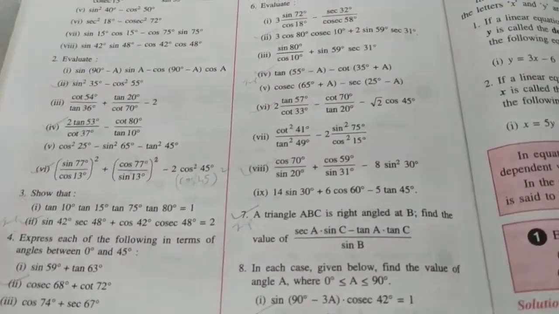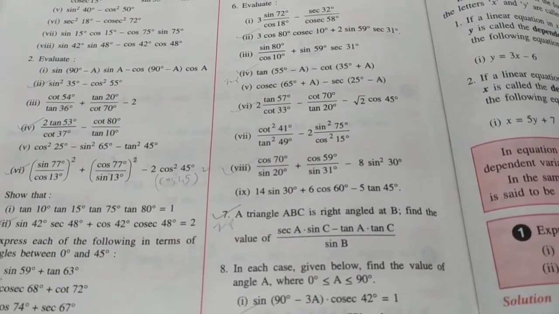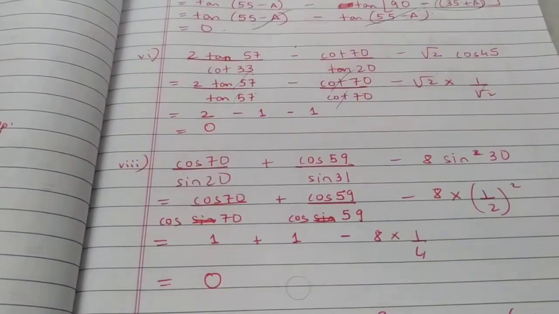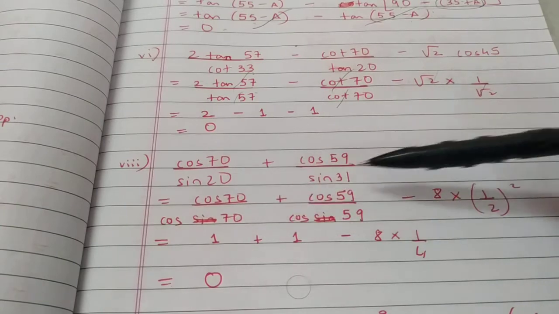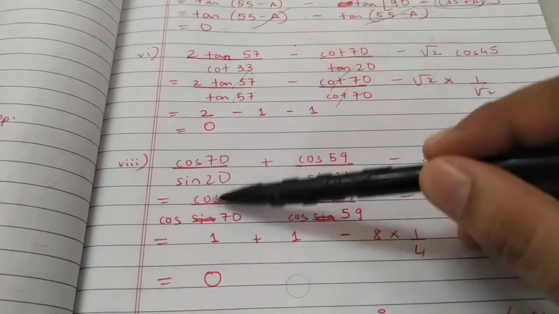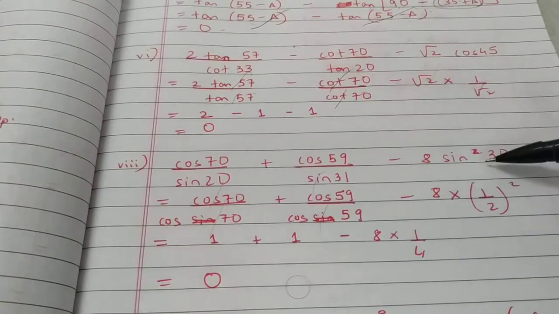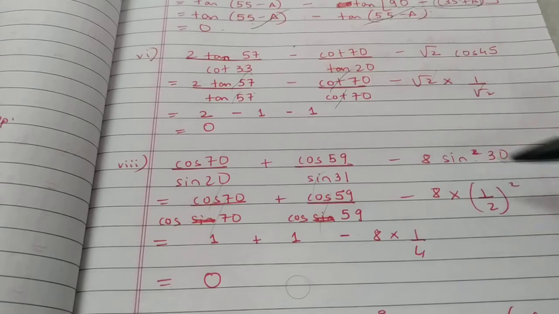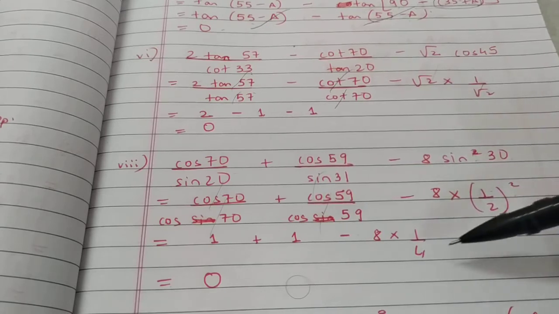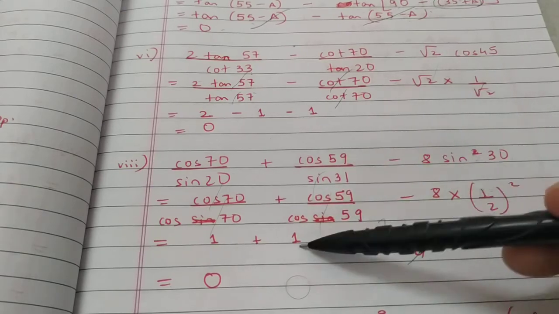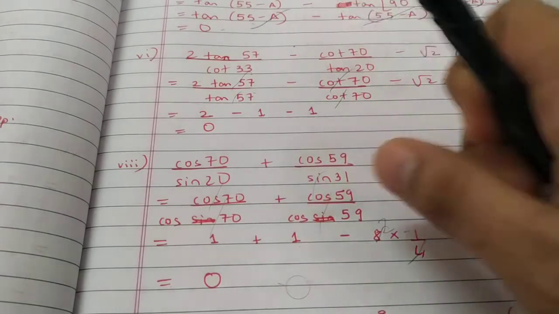And then Roman number 8, again a very simple sum. Sine 20 is written as cos 70, sine 31 as cos 59, cut. Sine 30, if you refer to the table, it's 1 upon 2 and the square is there. So don't forget the square. This is cut. This becomes 2. 2 minus 2 is 0. That's the final answer.